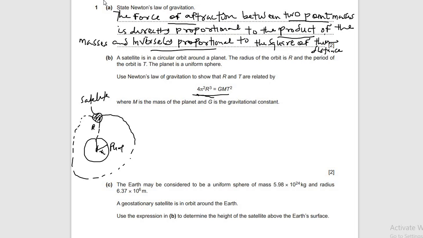According to Newton's law, the force of attraction between them will be G, mass of the satellite and the other mass, all over the distance between them, that's R squared.